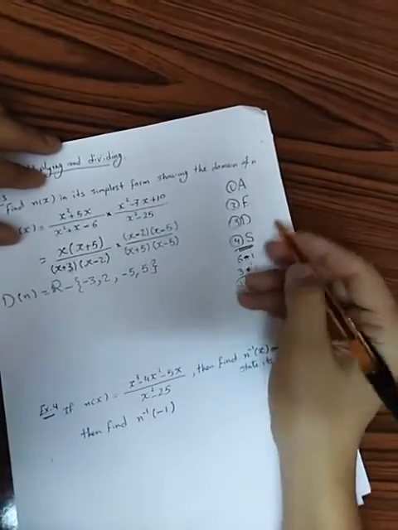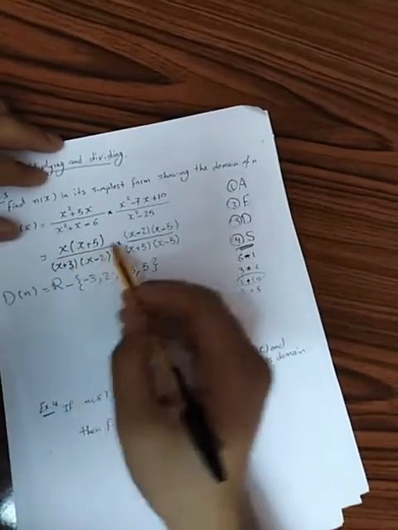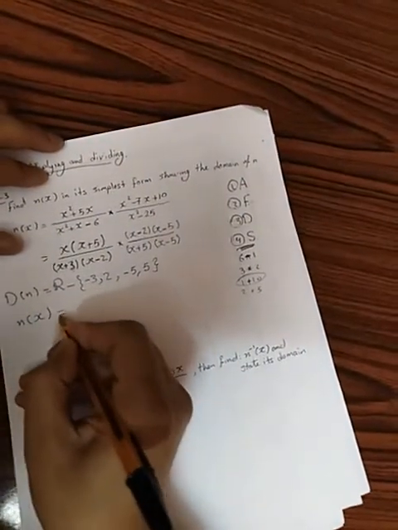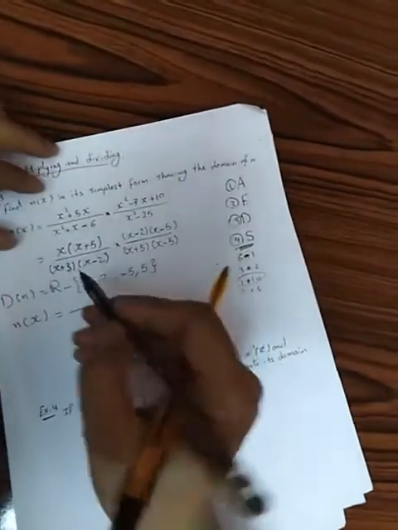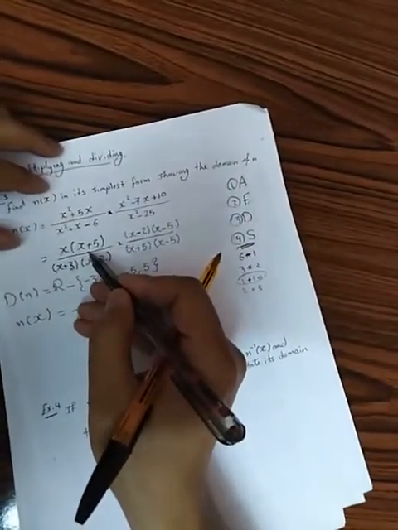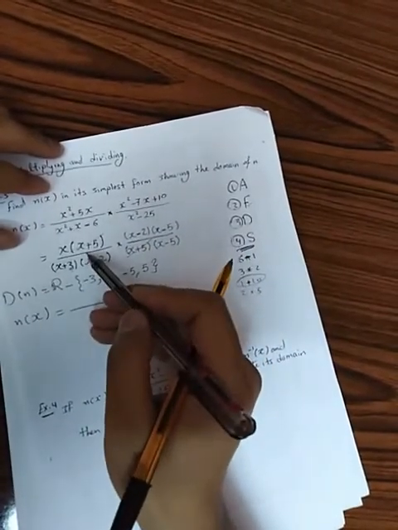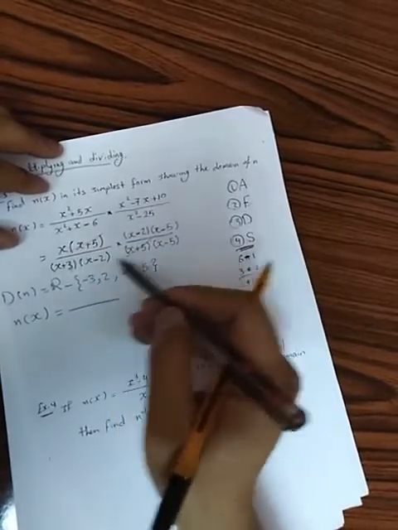This is the domain. After that, simplify any numerator with any denominator. Let's simplify. x plus 5 with x plus 5. Yes, we can simplify common factors of any numerator with any denominator.